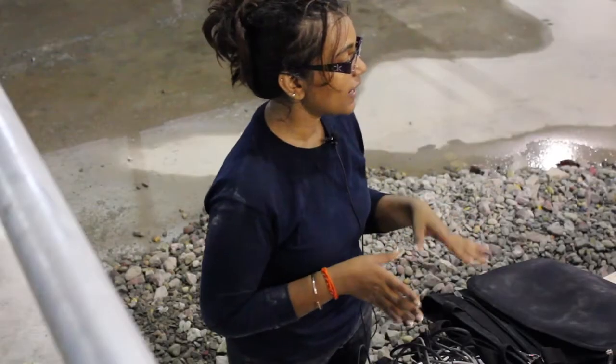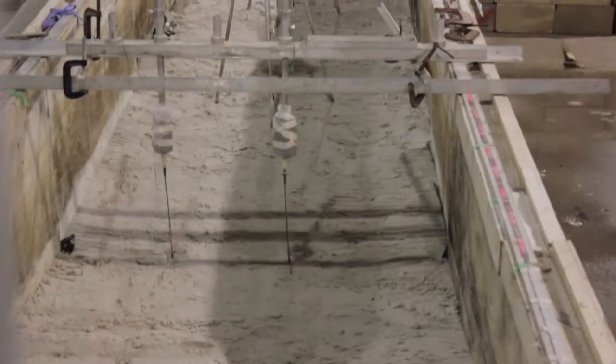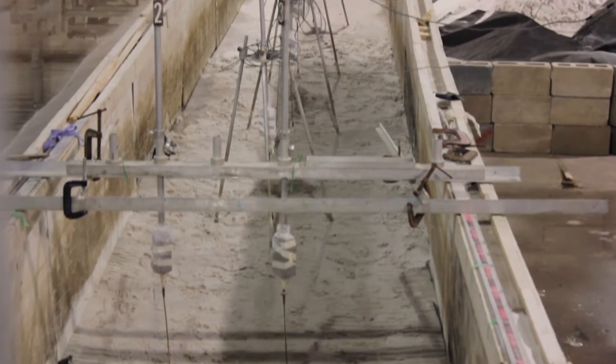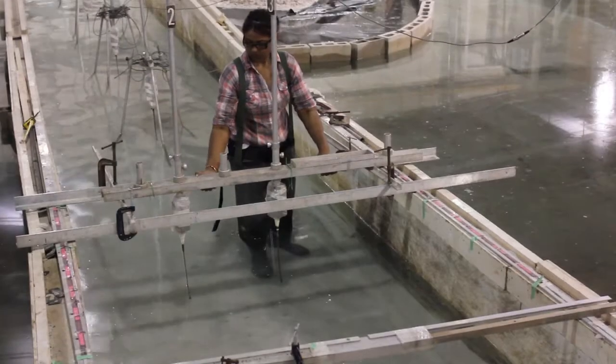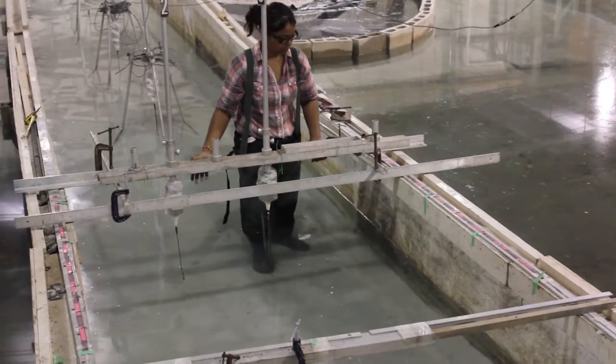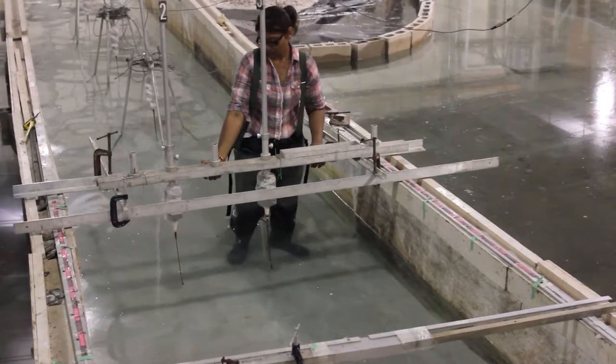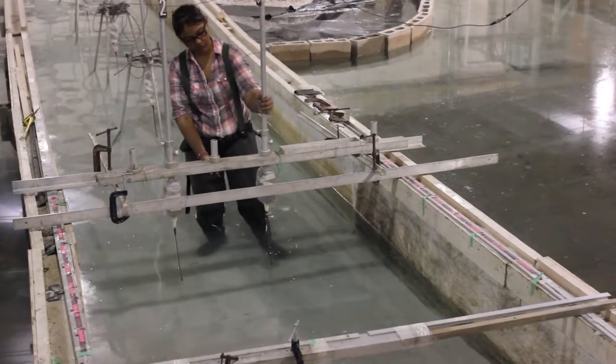So basically what we have is we've created a beach. It's a slope that was recreated from a study site in Trinidad and Tobago, and we're going to place the structures on the width of the beach. We're going to fill it with water. We have probes set up. There are 8 probes in total.